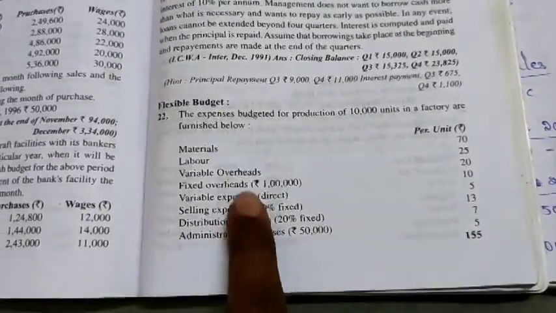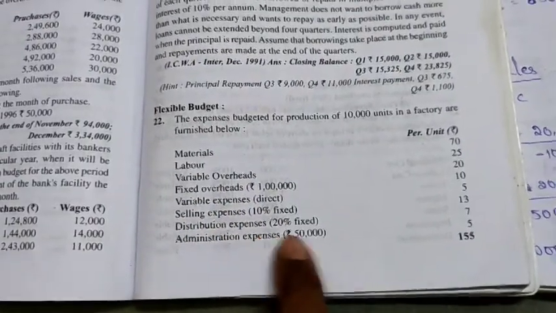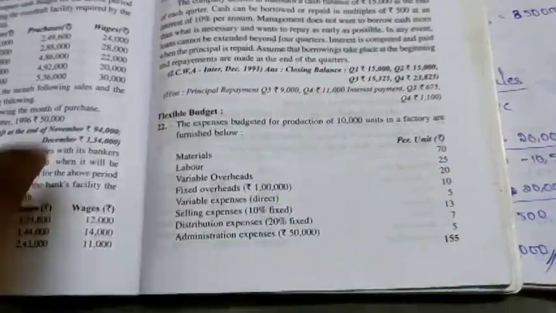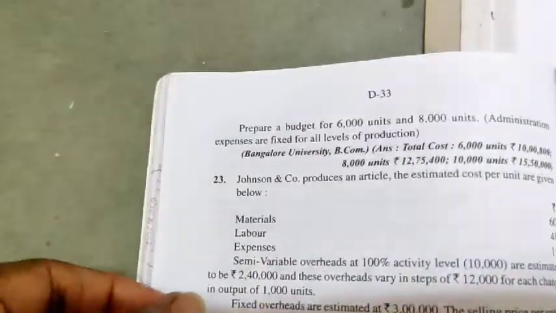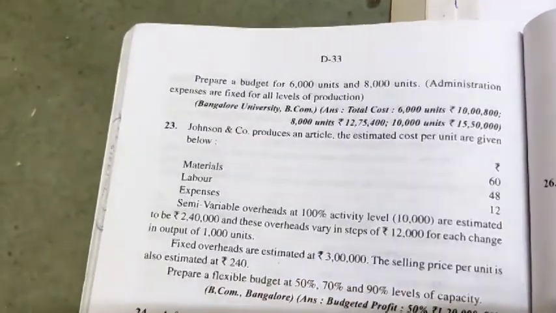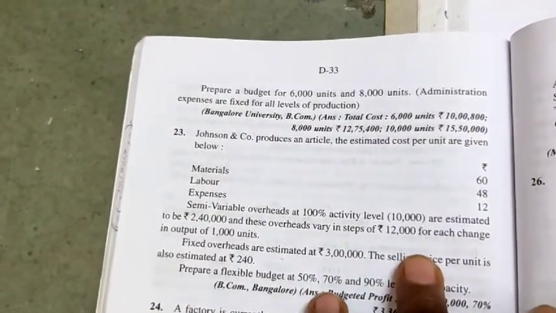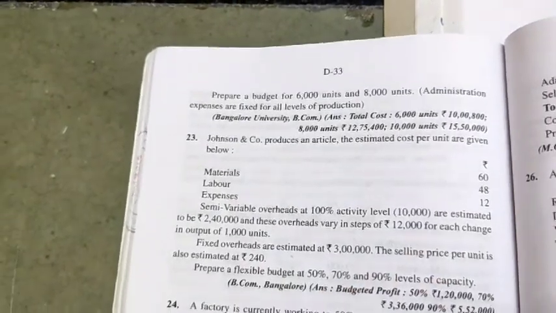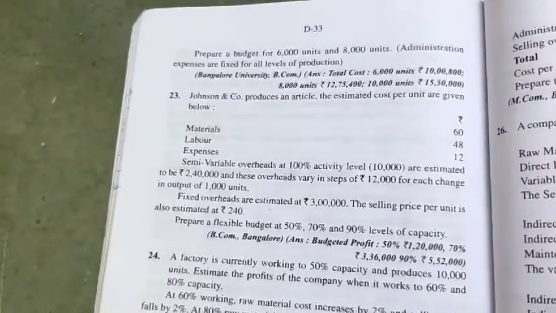Material, labor, variable overheads, fixed overheads, variable expenses, selling expenses, distribution expenses, administration expenses, all the expenses he has given. And here we have to prepare a budget for 6,000 units and 8,000 units. Administration expenses are fixed for all the levels of production. So we have to prepare a budget for 6,000 units and 8,000 units.